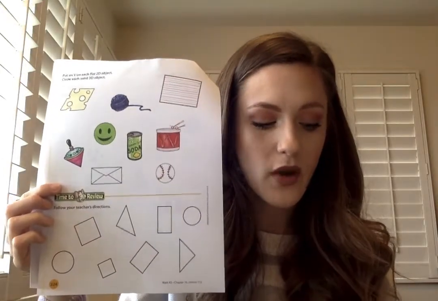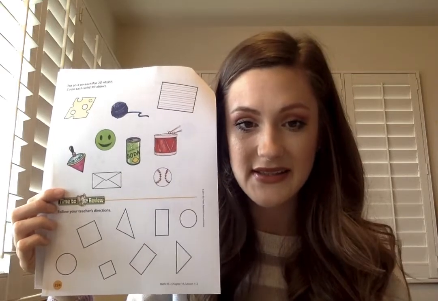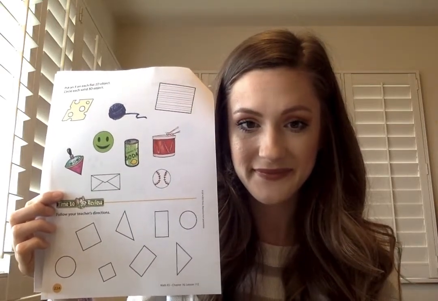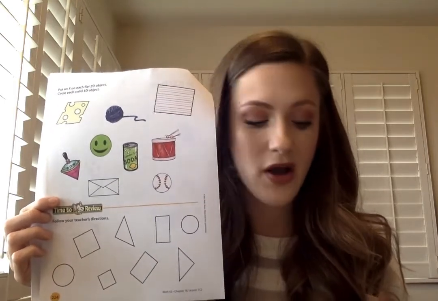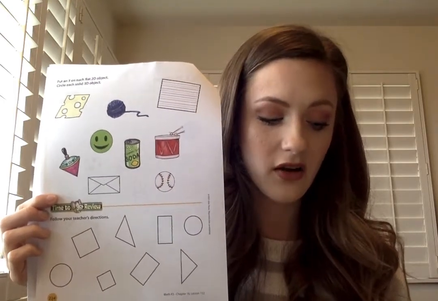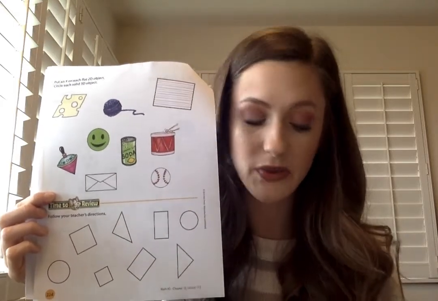Next, what shape has 3 sides and 3 corners? 3 sides and 3 corners. If you said a triangle, you were correct. Now, with the triangle, I want you to color all the triangles green.